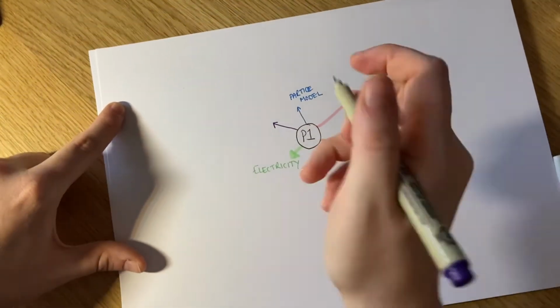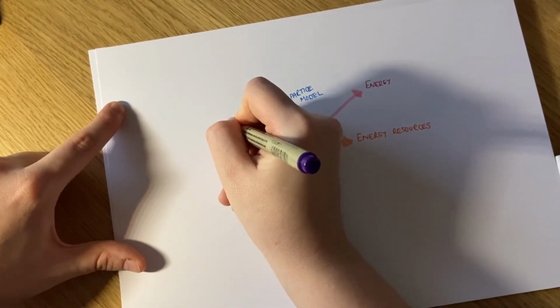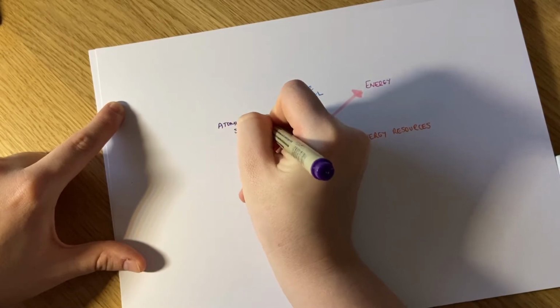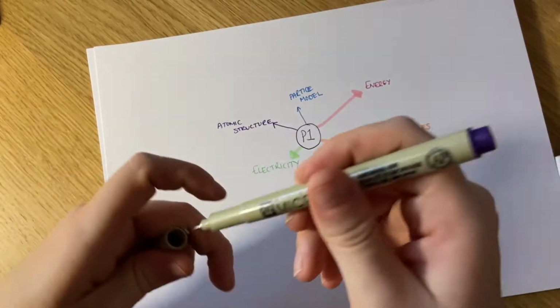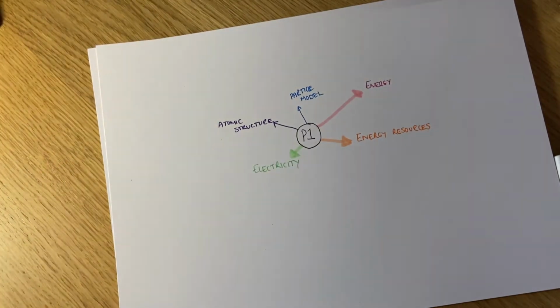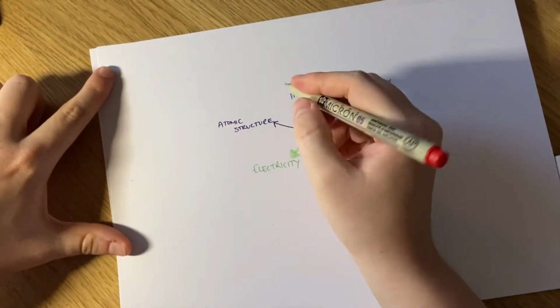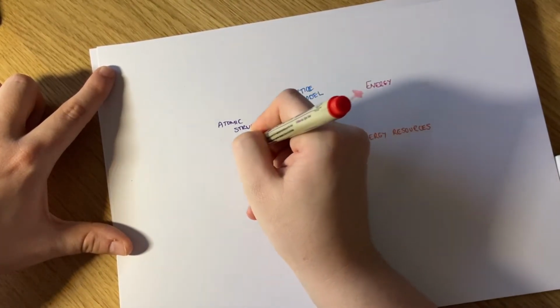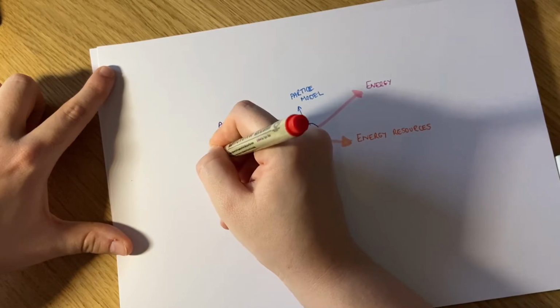Just going to move this so I can write that there. And finally, we have got radioactivity. Sorry. And radioactivity does include some stuff about atomic structure and particle model, but we're just going to pop it on its own over here.